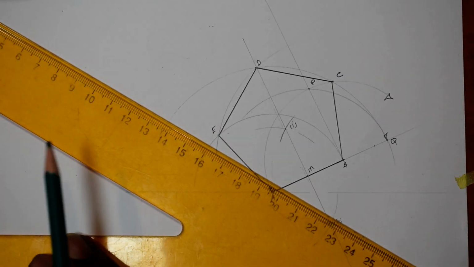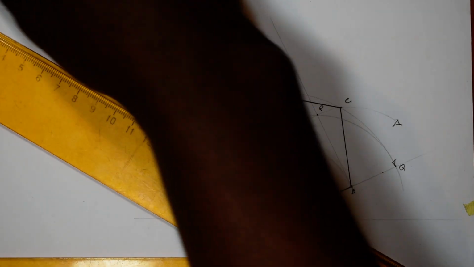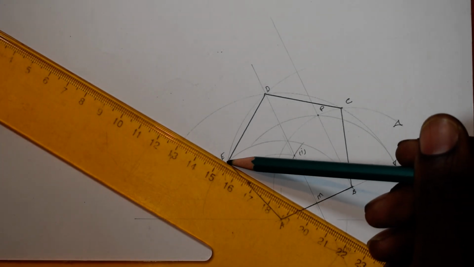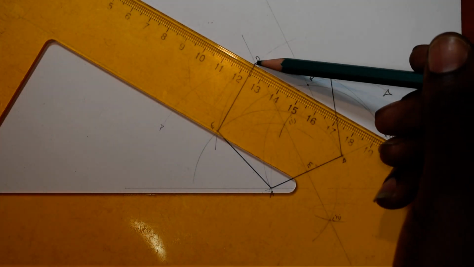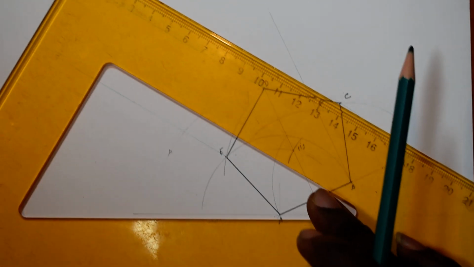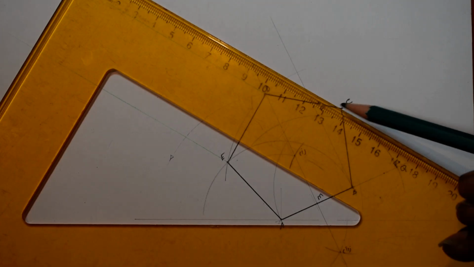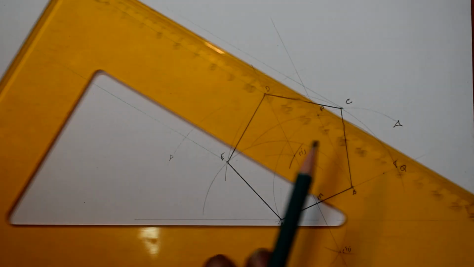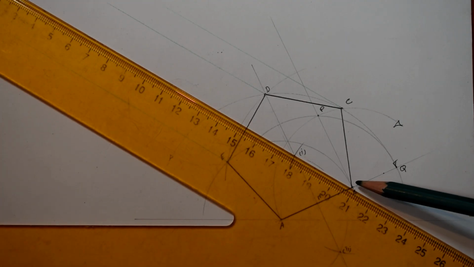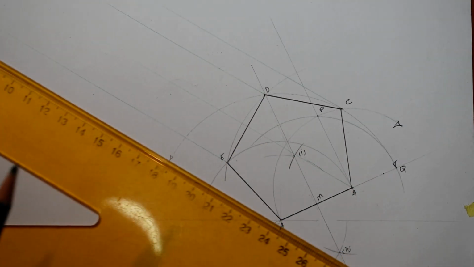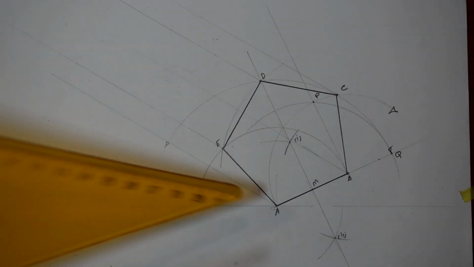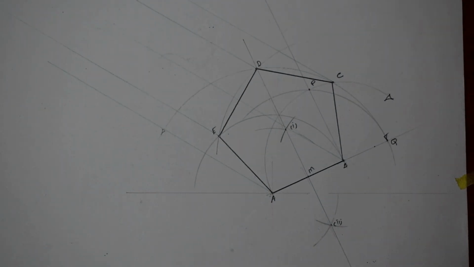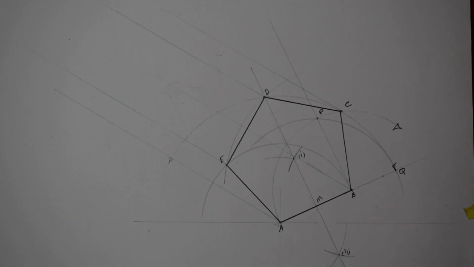So I'll take point E, faint point D, faint point C, faint point B, faint point A, faint. You get it? So we are now going. Let's go.